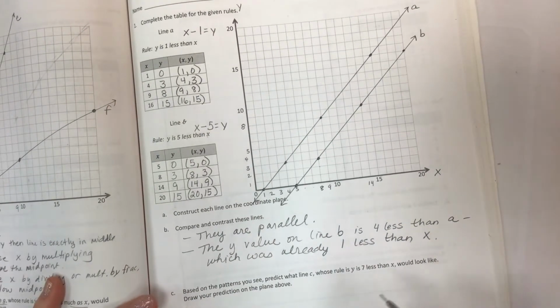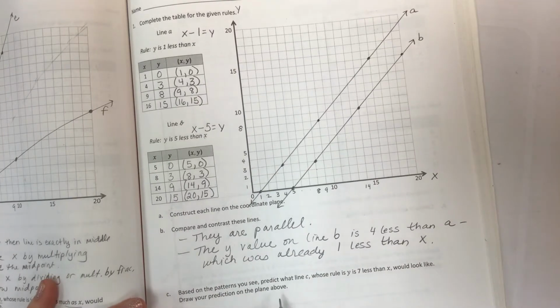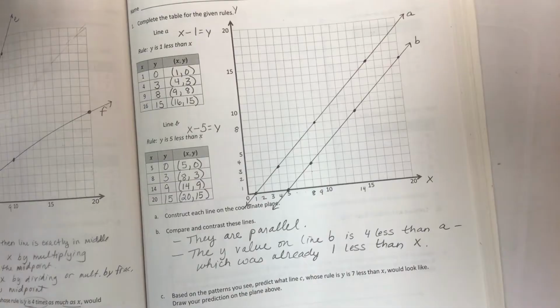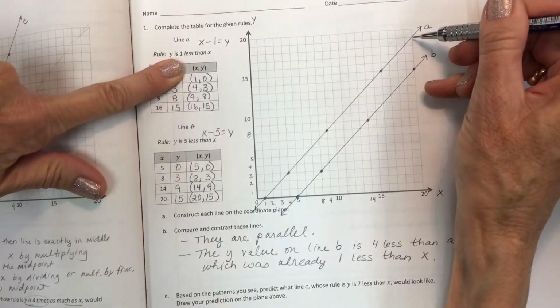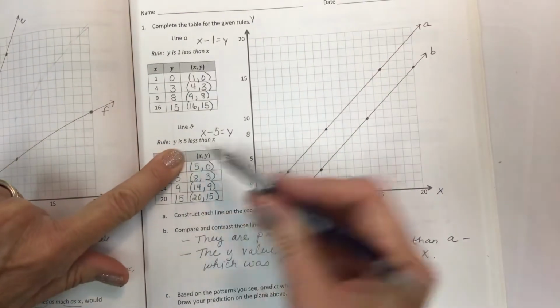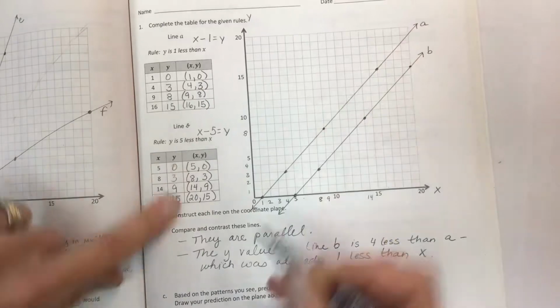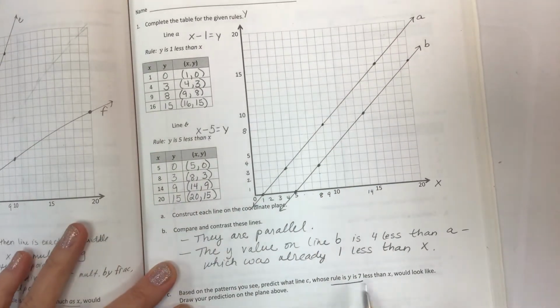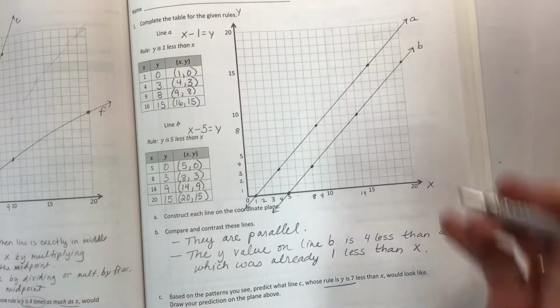Based on the patterns you see, predict what line C, whose rule is Y is 7 less than X, sorry you can't see it, but there it is, would look like. Draw your prediction on the plane above. Okay, think about it again. If Y is 1 less than X, and I get 1 down, Y is 5 less than X, and from the midpoint, you go 5 down. What would the rule Y is 7 less than X look like? Where would that be?